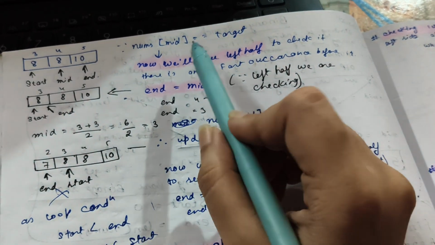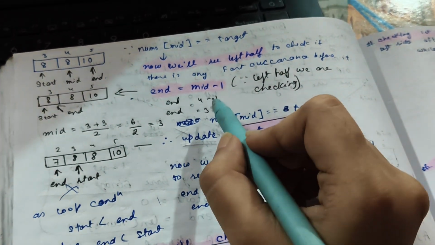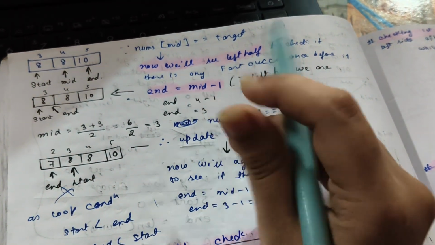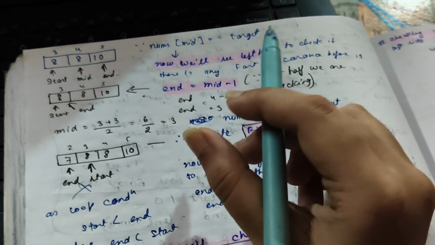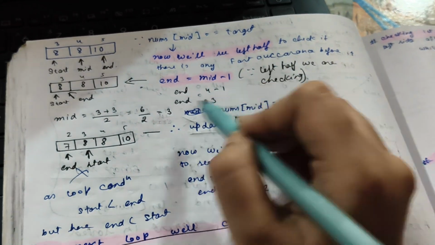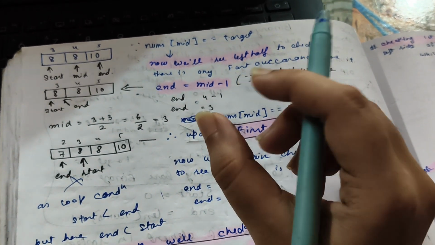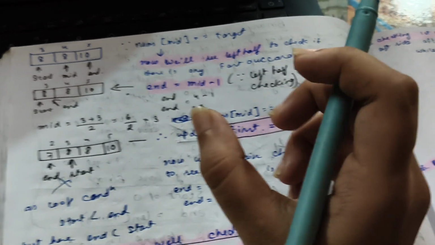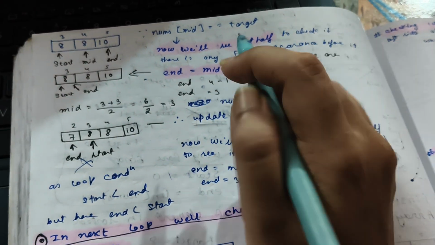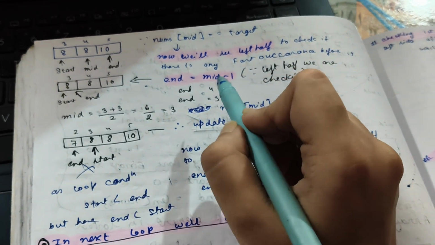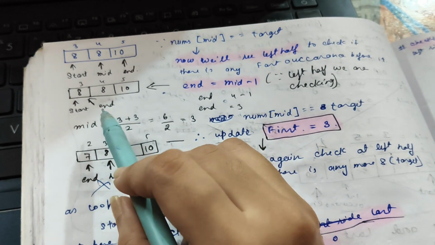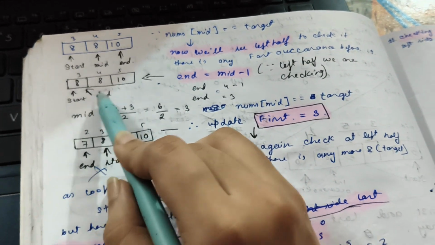Then we are going to store the mid into first, because the mission of this part was to find the first occurrence. So in the variable first we store the mid, because this mid will point to the first occurrence of the target element, as we can see.